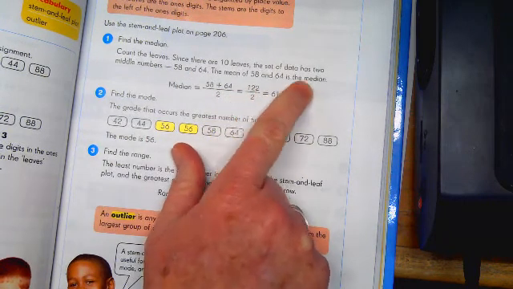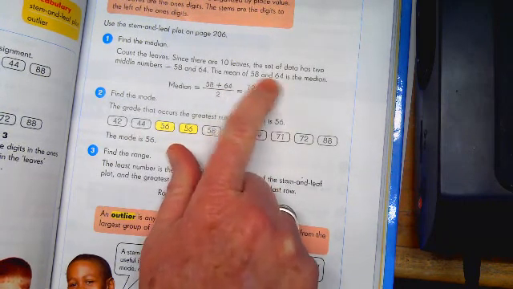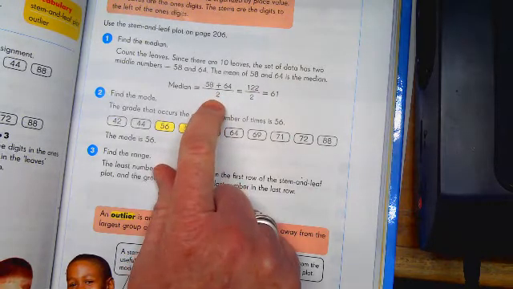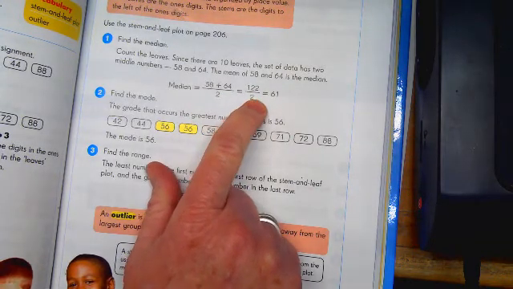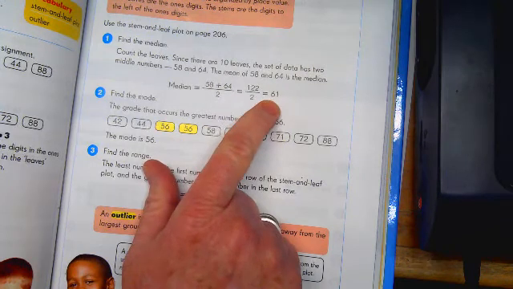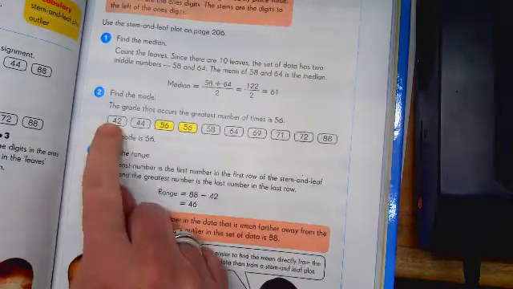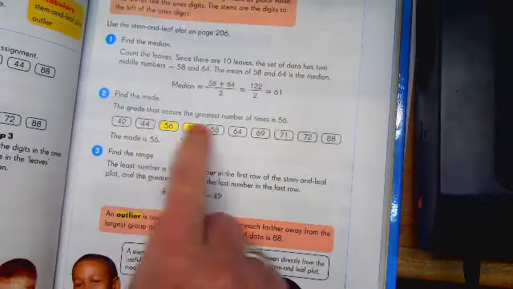The mean of 58 and 64 is the median, so we add these together: 58 plus 64 is 122, divided by 2, and so our median is 61.